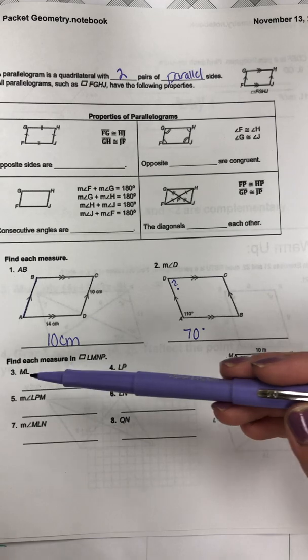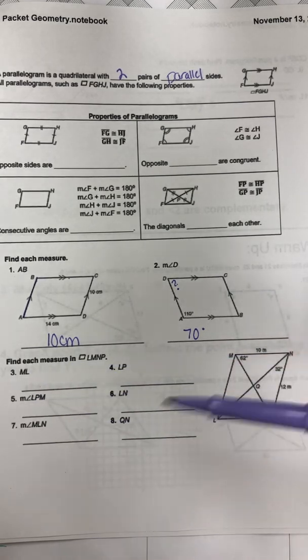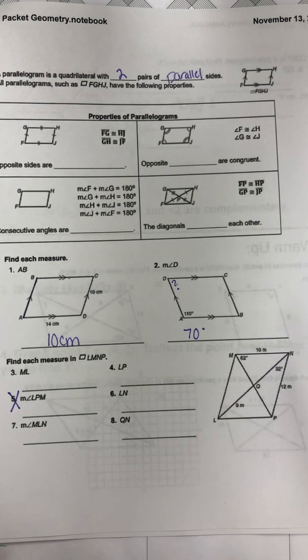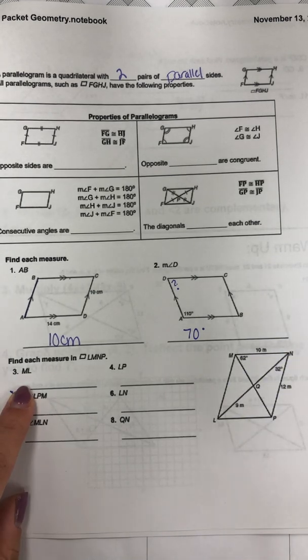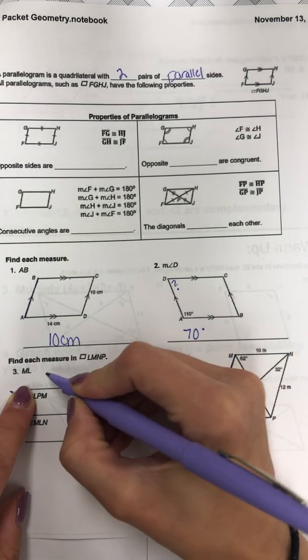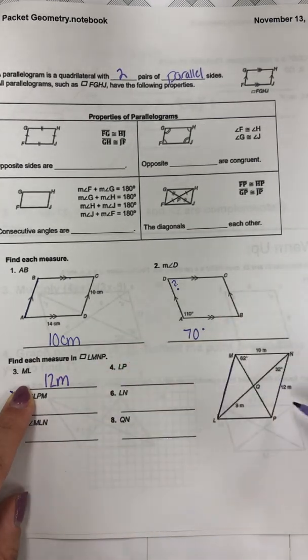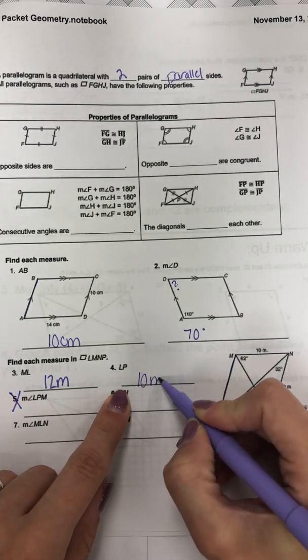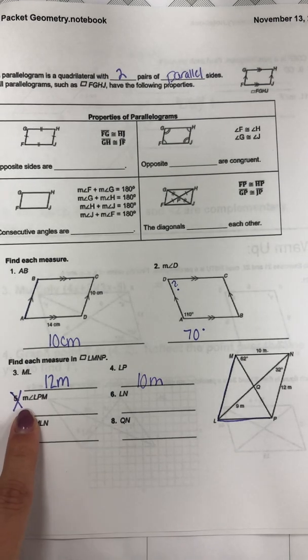Okay, so now for 3, 4, 5, 6, 7, 8, we're not going to do number 5, but I'm going to walk you through these using this parallelogram to the right. It says find the measure of ML. Well, again, ML would be 12 meters because opposite sides are the same. What's the length of LP? Well, that would be 10 meters. We're not going to do number 5.